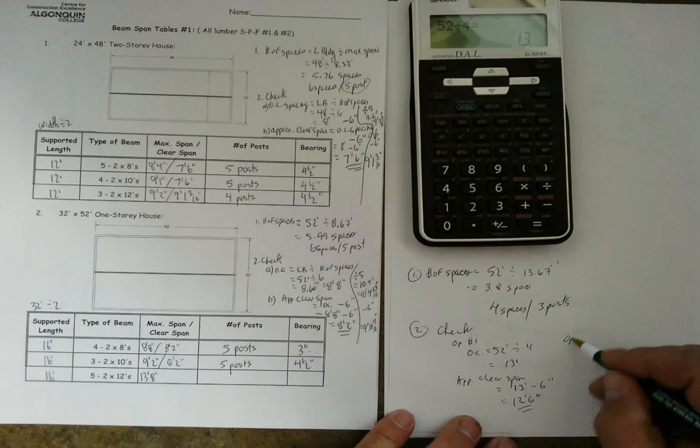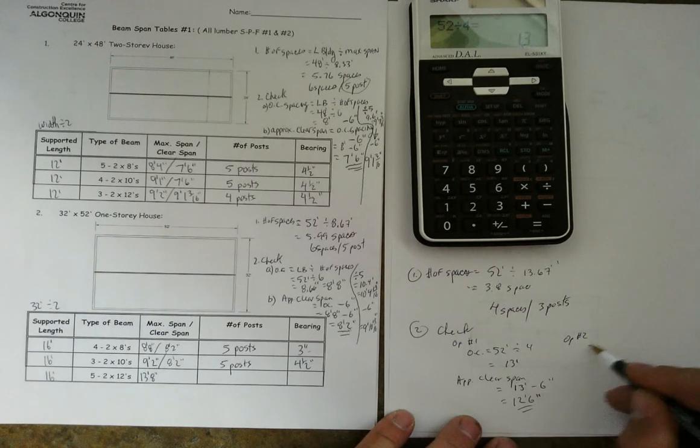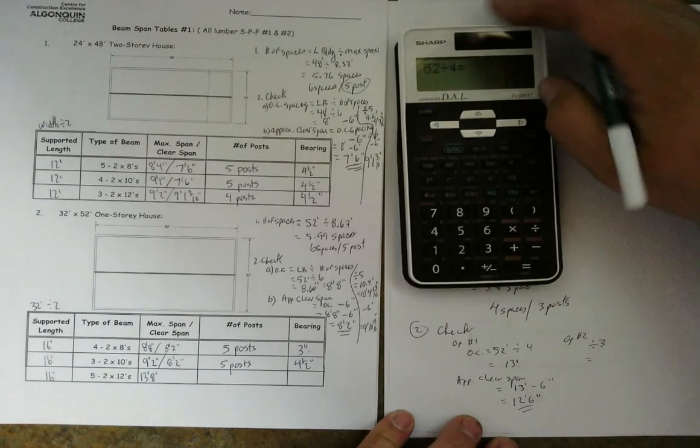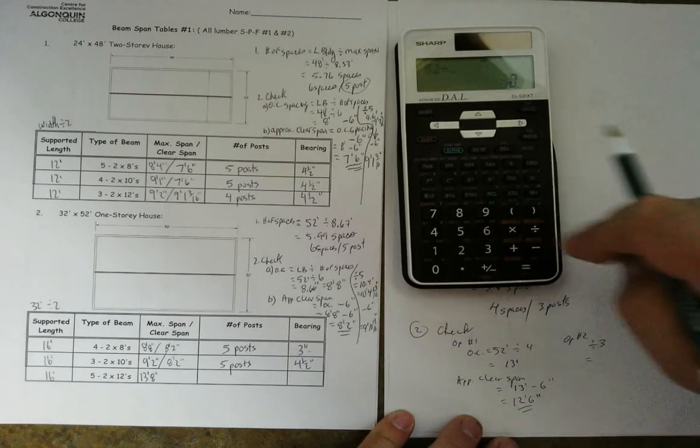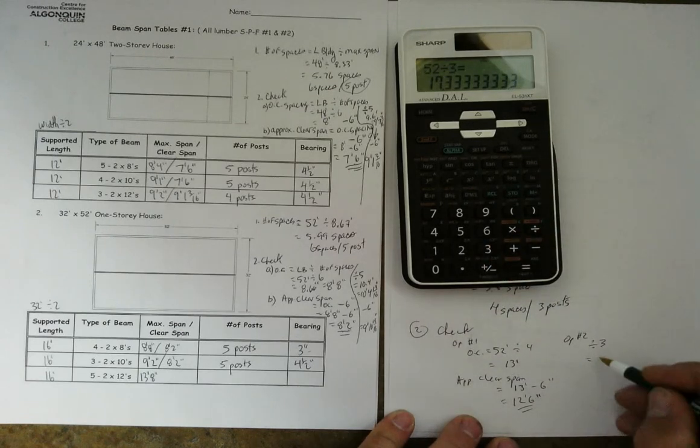So there could be a better possibility by doing option 2. Let's try option 2 by dividing it by 3 instead. So it'd be 3 spaces, 2 posts. That's probably extreme, but let's check it. You never know. So let's go 52 now, divided by 3. We end up with 17.33 feet, which is 17 foot 4.